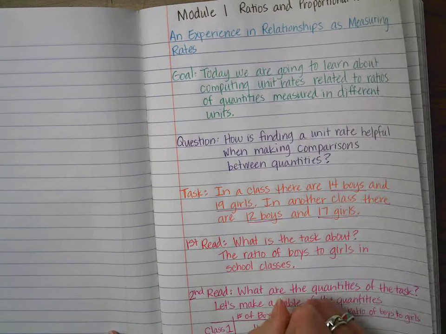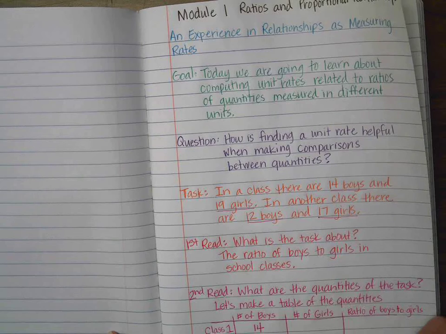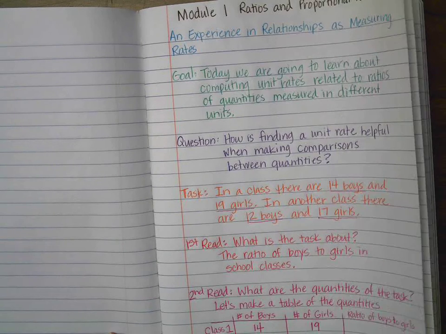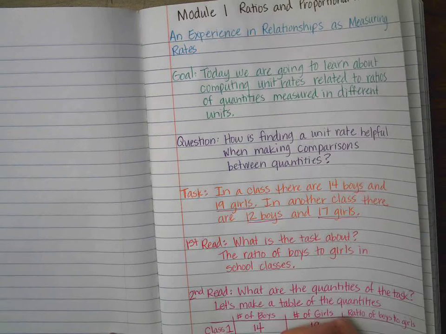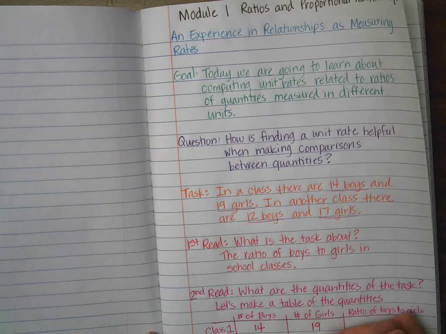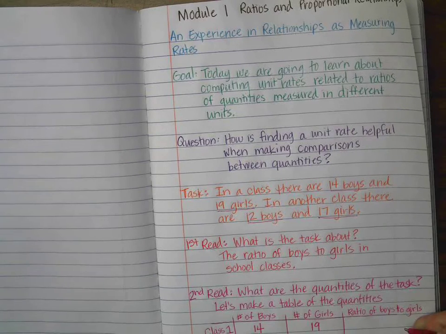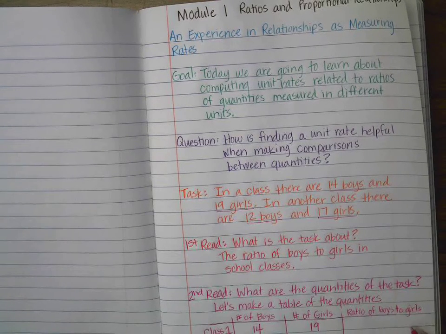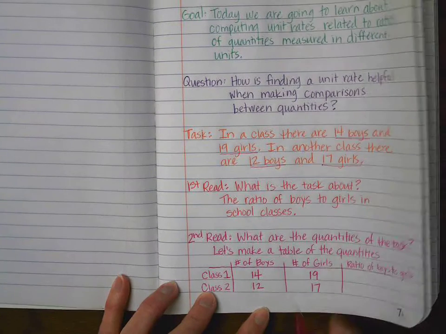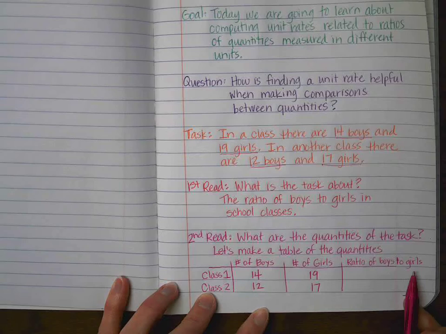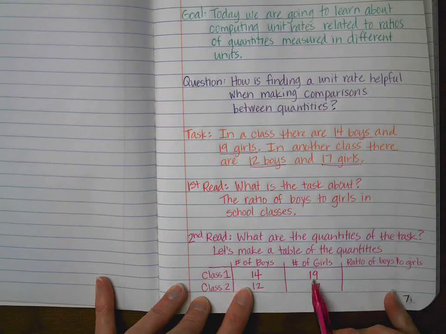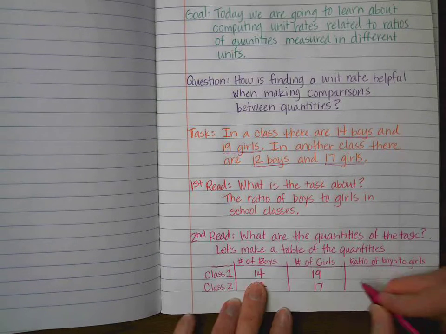So, in the first class, we have 14 boys. In the first class, we have 19 girls. In the second class, we have 12 boys, and in the second class, we have 17 girls. So now, in the last column, you can't see. In the last column, you are supposed to write a ratio of boys to girls.